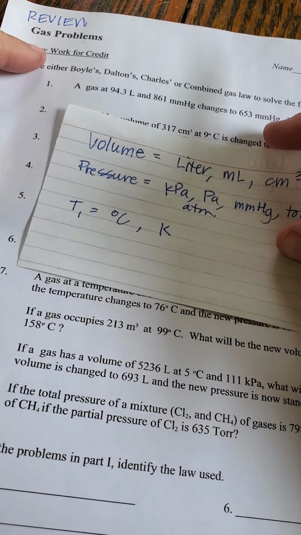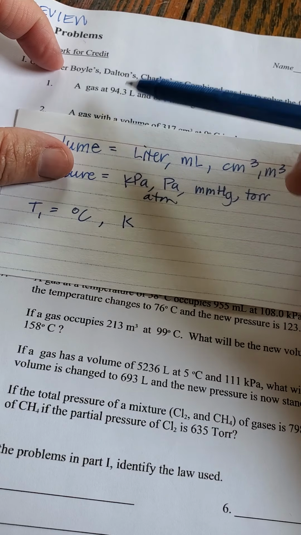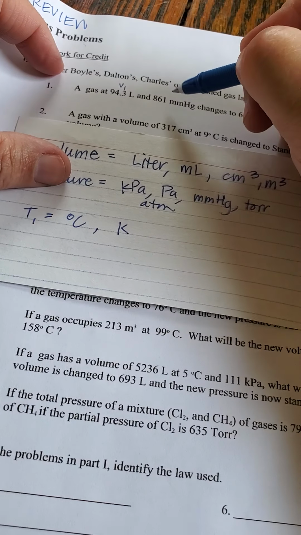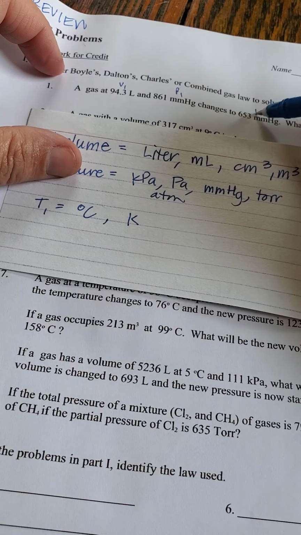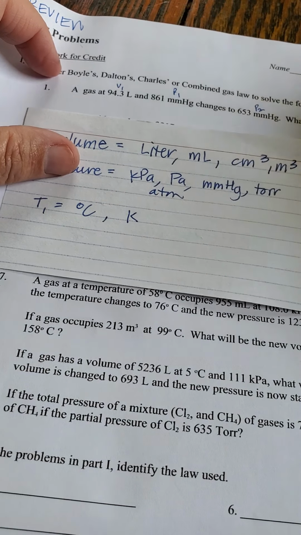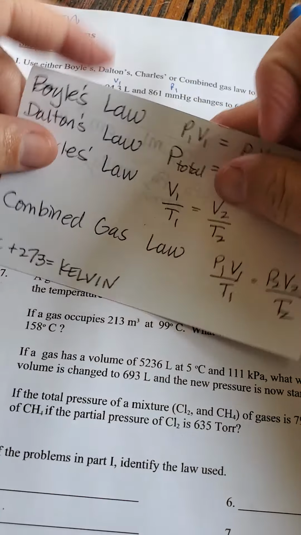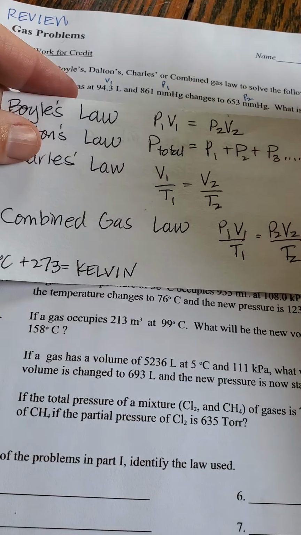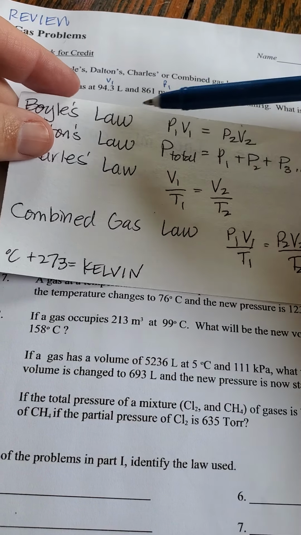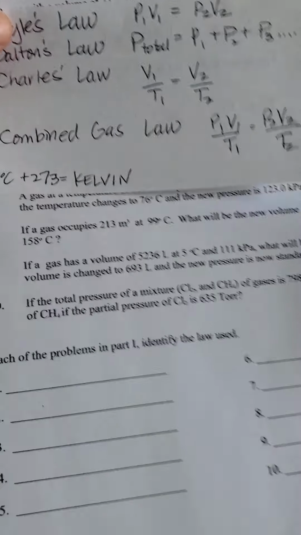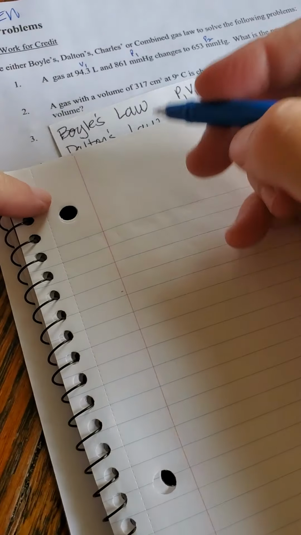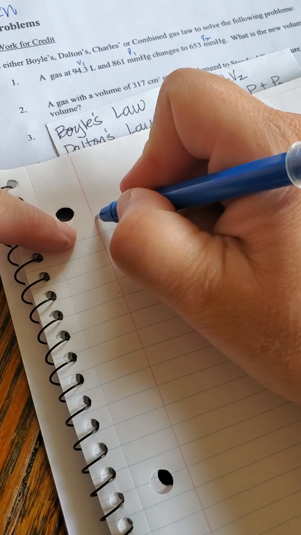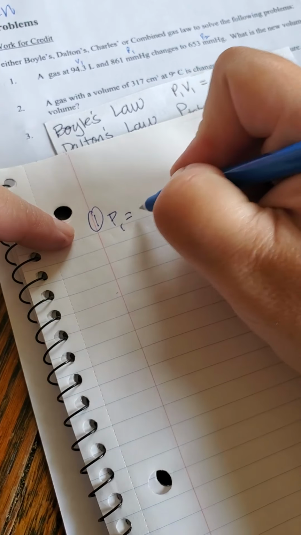It says 94.3 liters, so I know that's my V1. 861 millimeters of mercury, that's a P1, changes to another pressure. What is the new volume? So I'm going to look at my gas laws and ask, what has pressure and volume? That's Boyle's law.